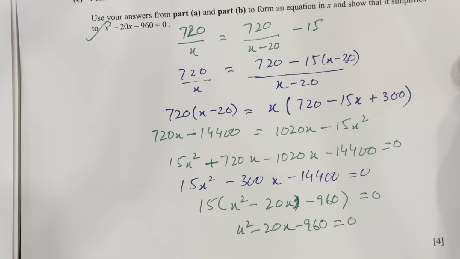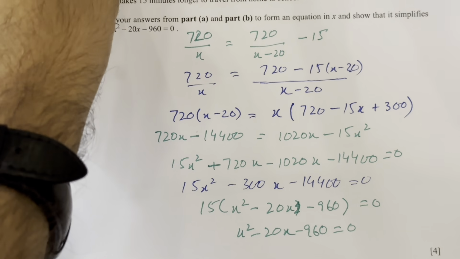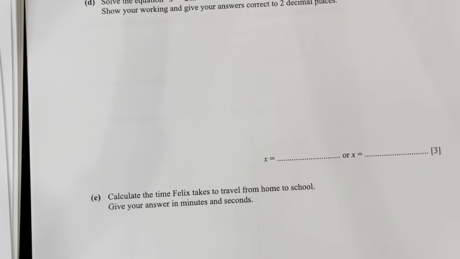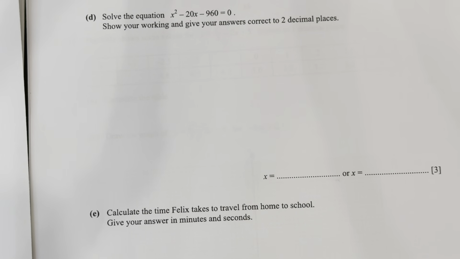This was the task to show that, and this is how we have solved it. You can look at this question carrying 4 marks, and this was a simple question of kinematics plus algebra. First we converted it into the algebraic expression, then we solved it according to the given condition, and this is how our answer has come. Now we are moving to its D part. Solve the equation x squared minus 20x minus 960 equal to 0. Show your working and give your answer correct to 2 decimal places.